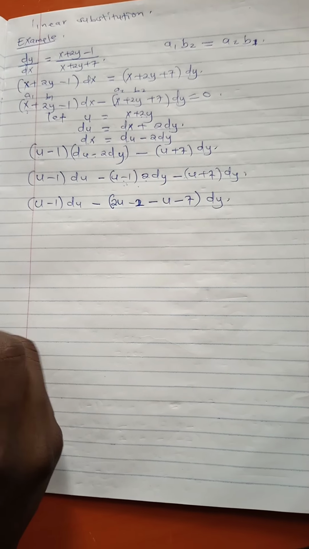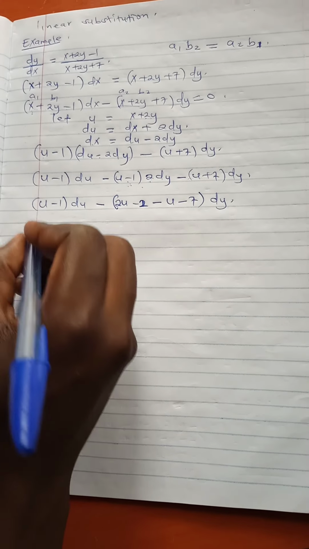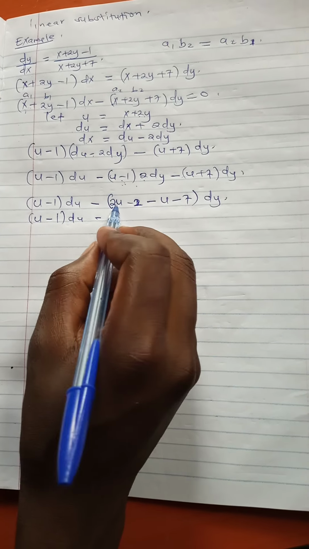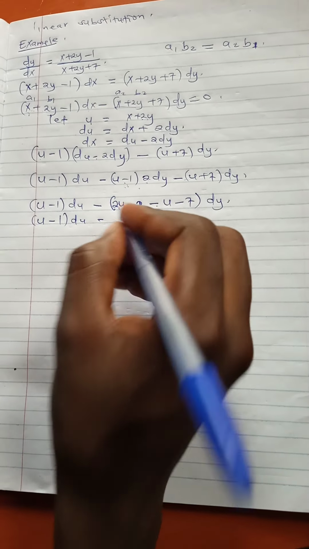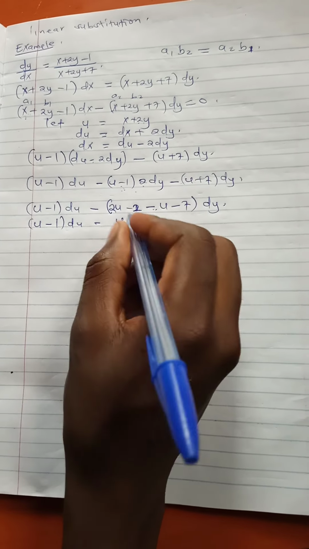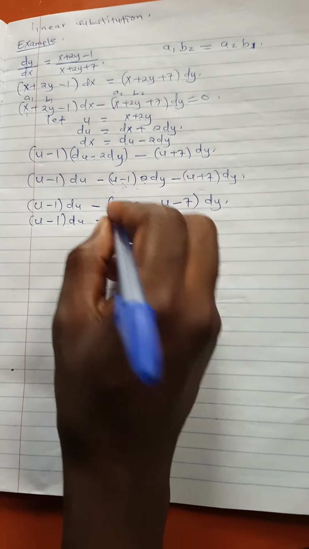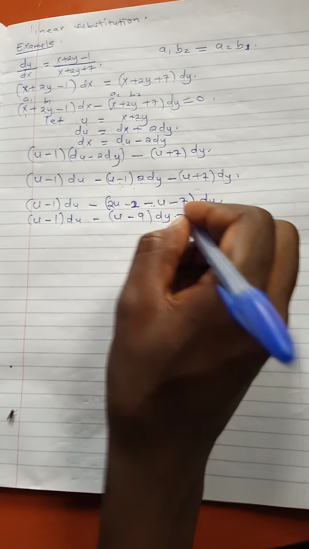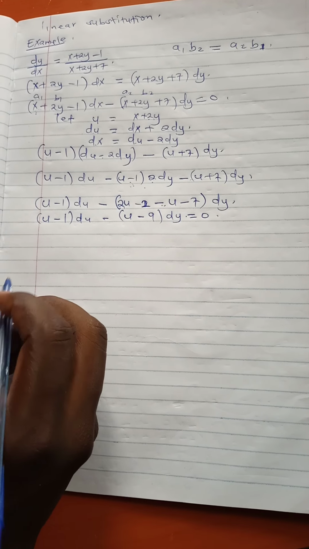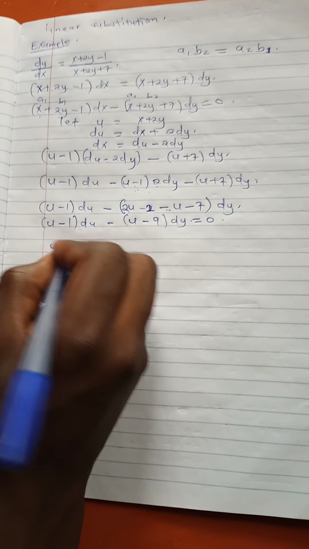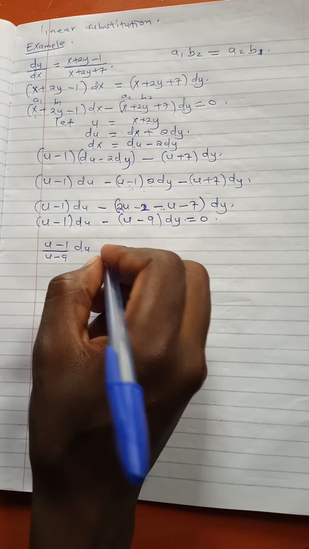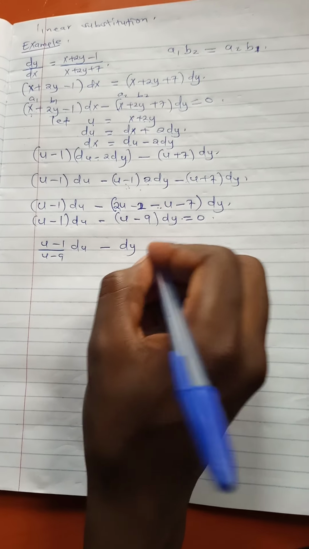So at this point it is u minus 1 du minus, 2u minus u is just u, minus 2 minus 7 is minus 9, and this is dy, and everything here we should equate to 0. So this is like saying u minus 1 over u minus 9 du minus dy equals 0.